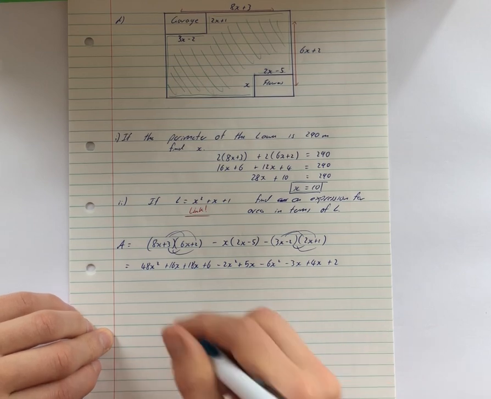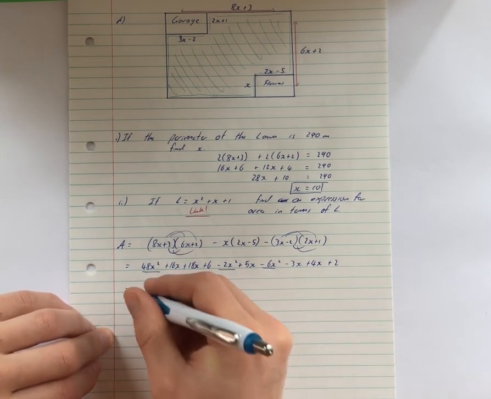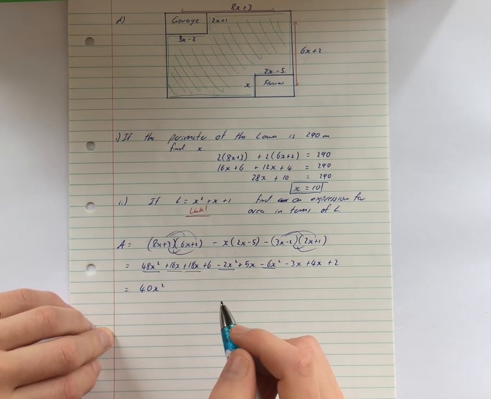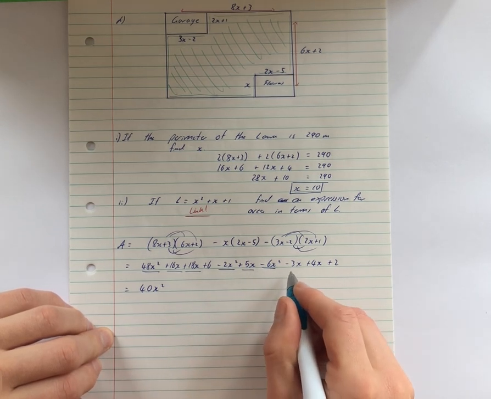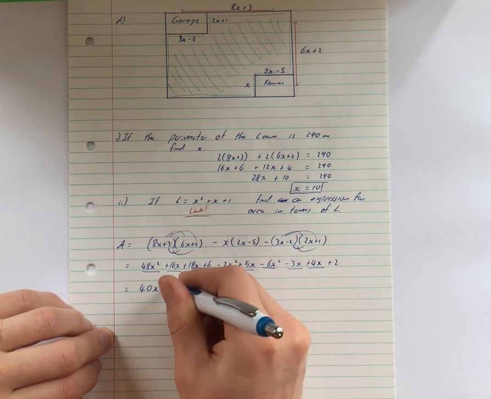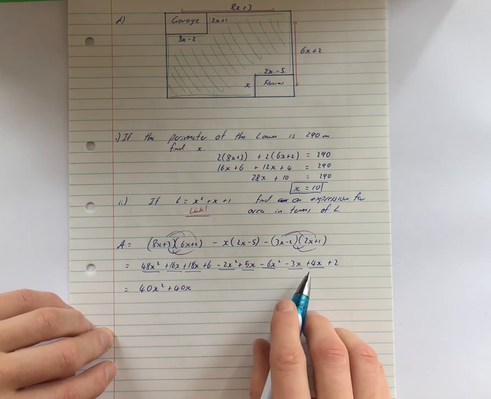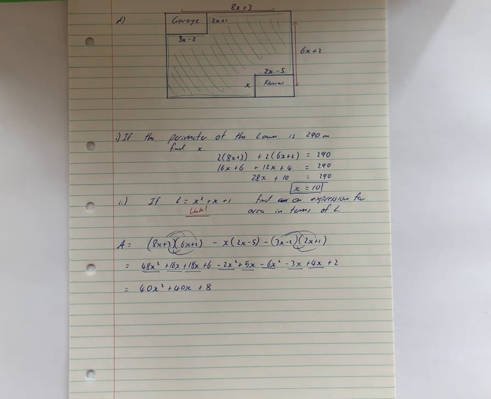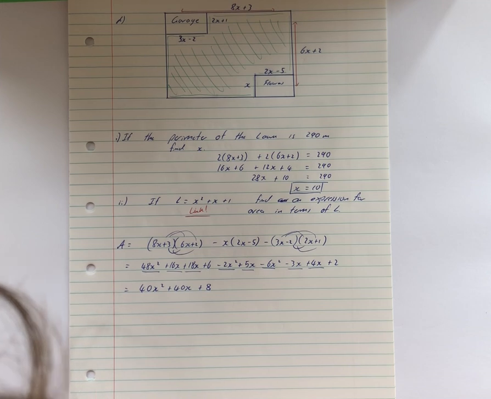Now let's collect up all our like terms. 48x squared minus 2x squared minus 6x squared is 40x squared. 16x plus 18x plus 5x minus 3x and 4x. We want to add all those up. That's 40x. And now we have 6 and 2. That is 8. Okay, well, we've almost got the area in terms of L.